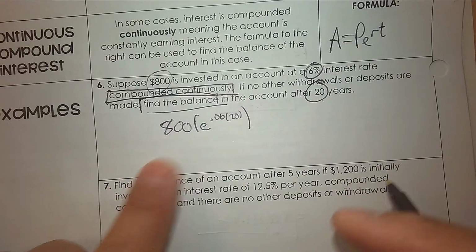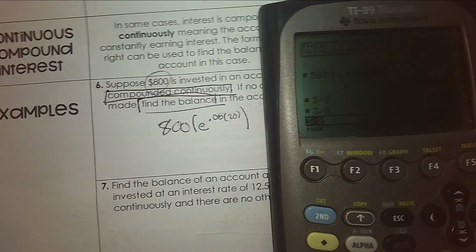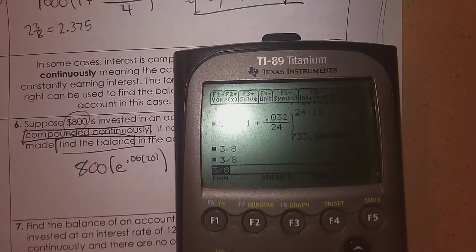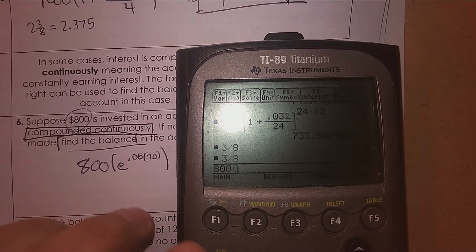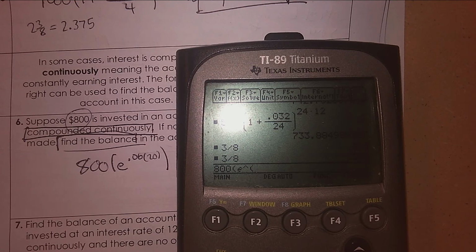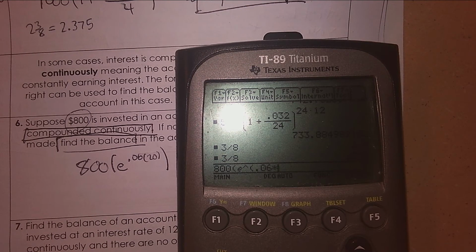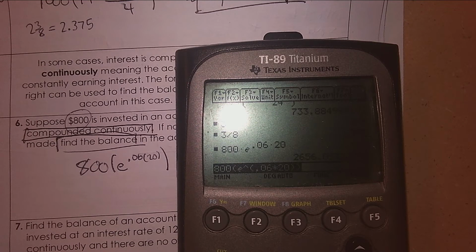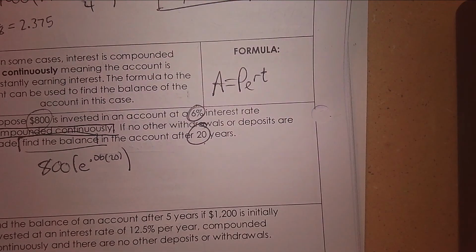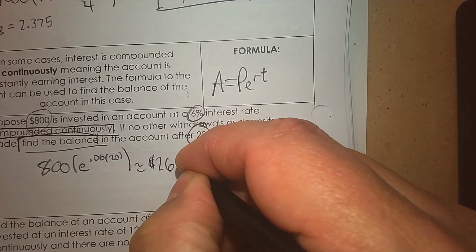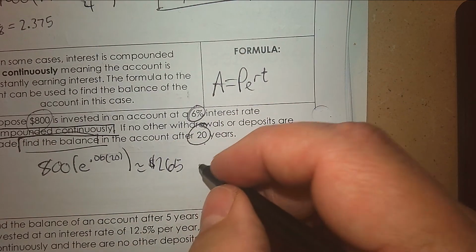And now use your calculator. So I'm going to type in 800, remember where e is in your calculator. And then 0.06 times 20. In this case, I have to close it twice. Did you type it in correctly? $2,656.09.